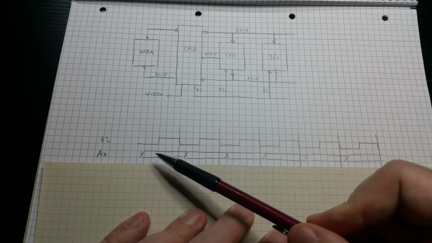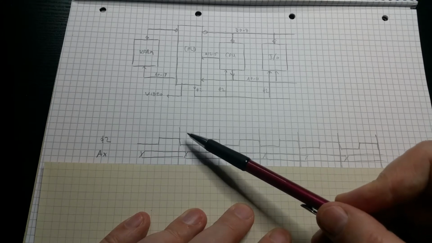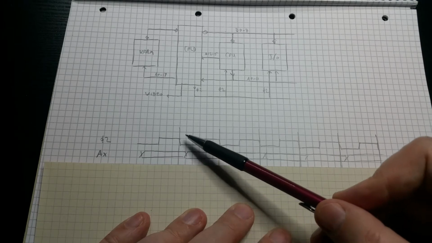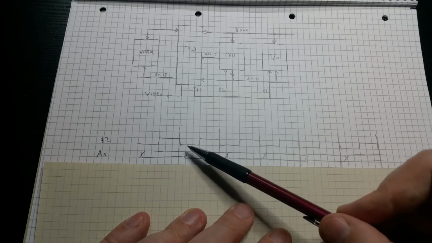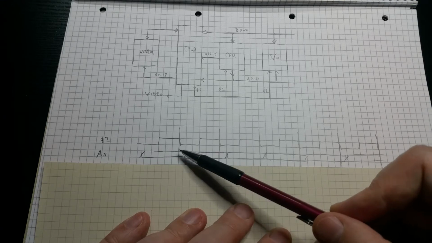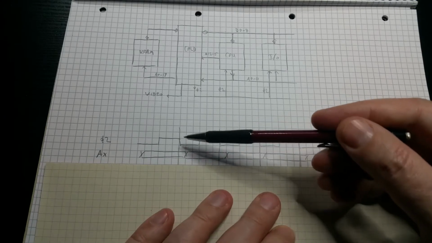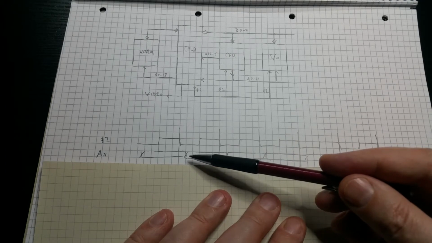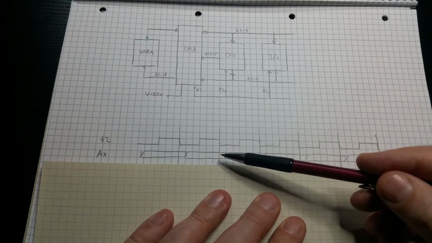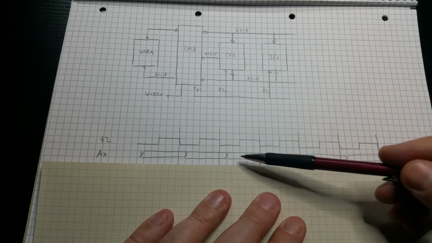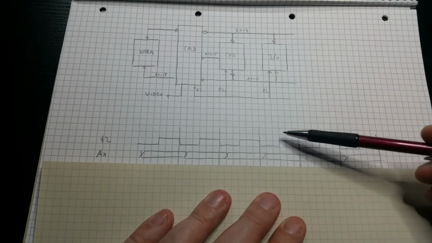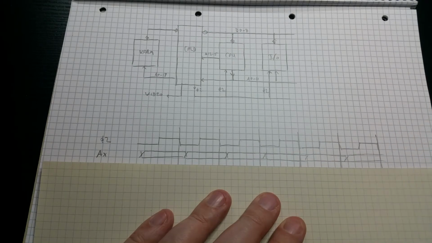When phase 2 is going down, the CPU has taken over data from the bus, which is noted by this vertical line, and then the address lines change and the next cycle starts. Then we have another access to memory and so on, one after the other.